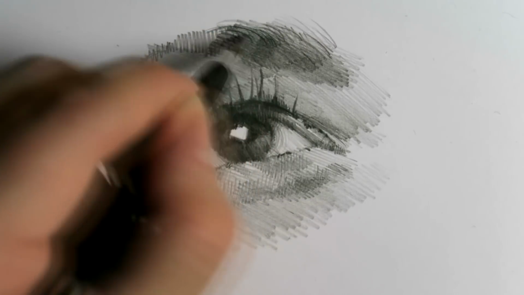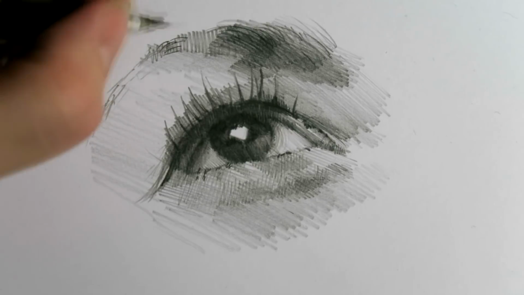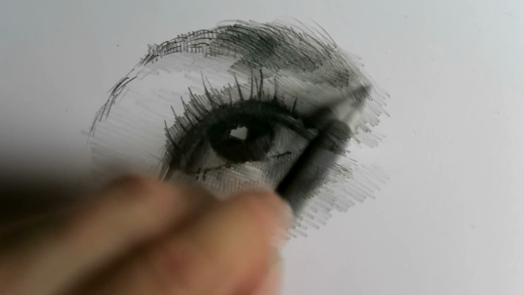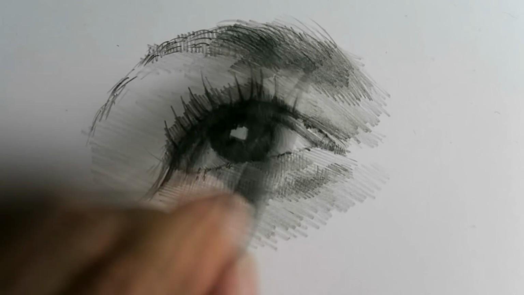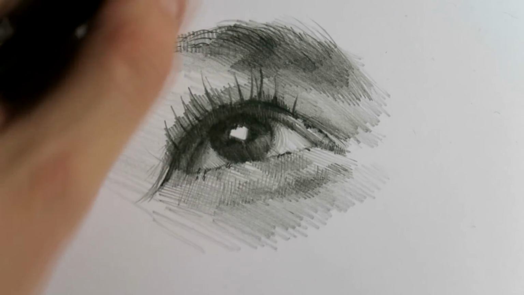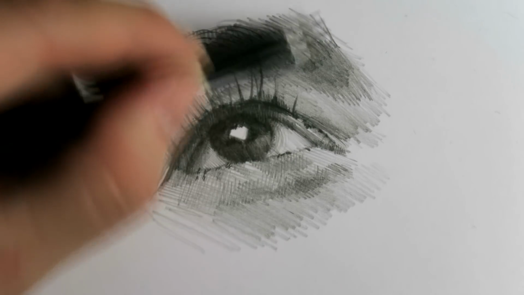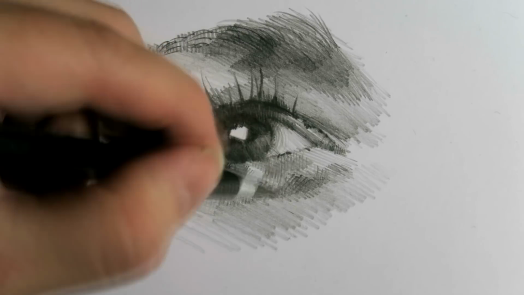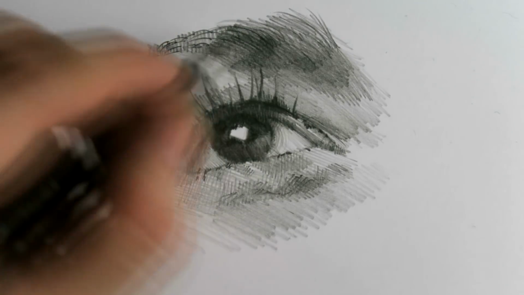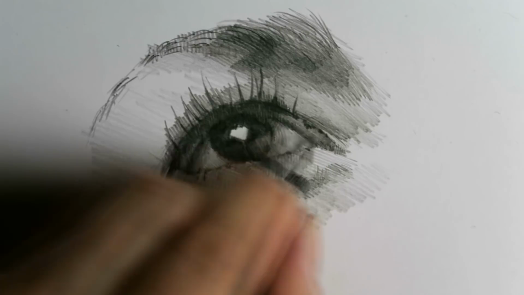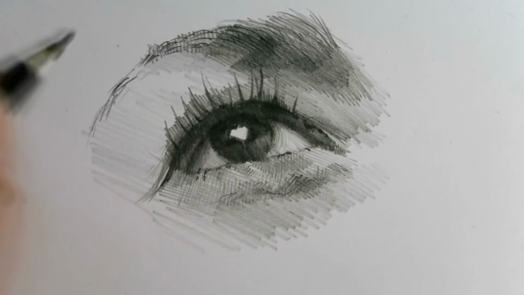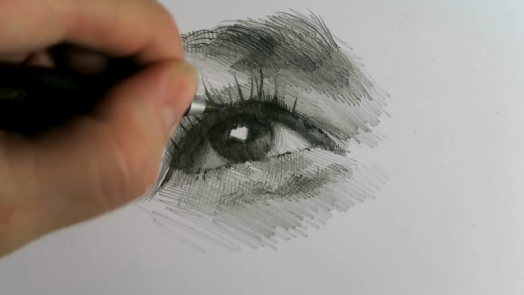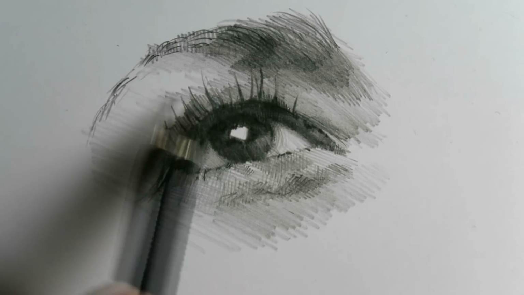Here I'm adding hairs, so you have tonal values, but also I'm suggesting that there are individual hairs there by drawing those lines, those hair lines. Adding some accentuation for the skin, the inside of the eyelashes there, or the inside of the upper eyelid, I mean.